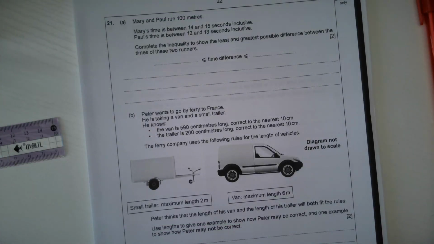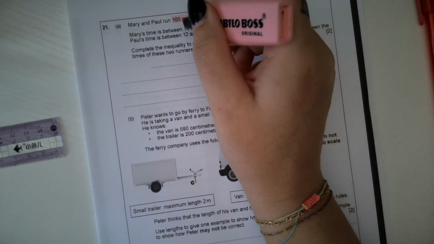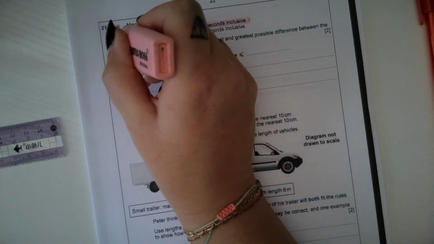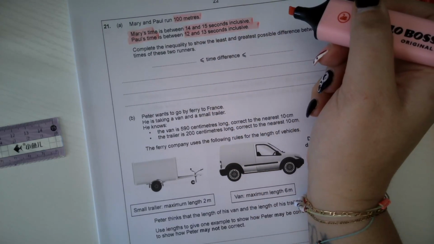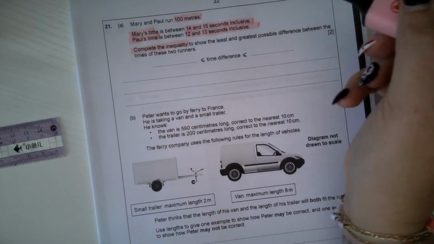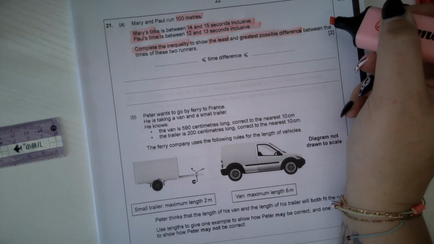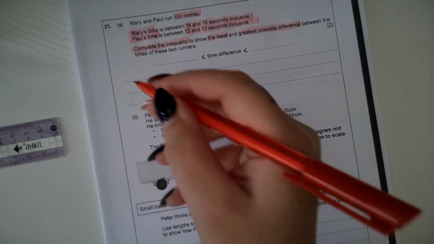Question 21a. Mary and Paul run 100 metres. Mary's time is between 14 and 15 seconds inclusive. Paul's time is between 12 and 13 seconds inclusive. Complete the inequality to show the least and greatest possible difference between the times of these two runners. So let's compare these times then, okay?